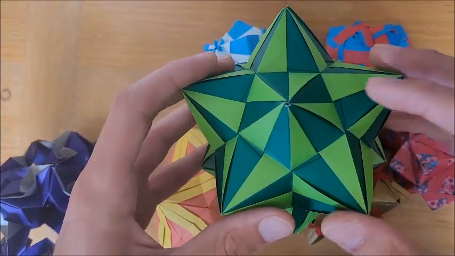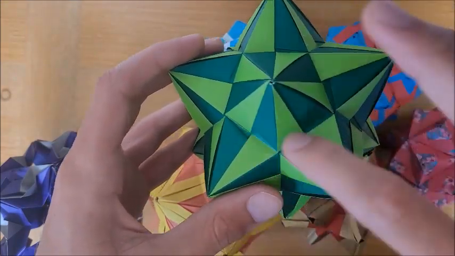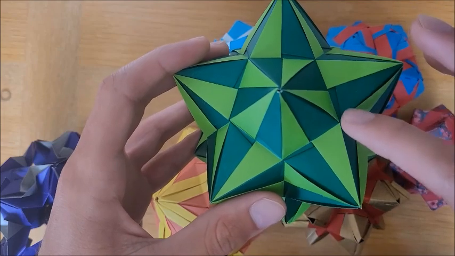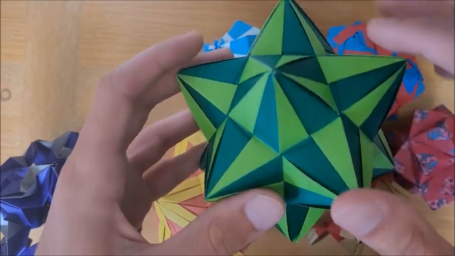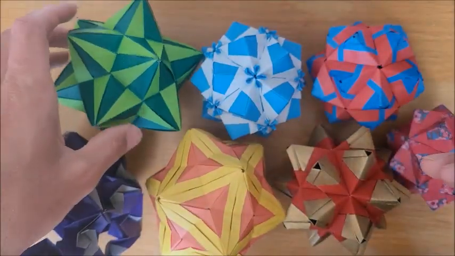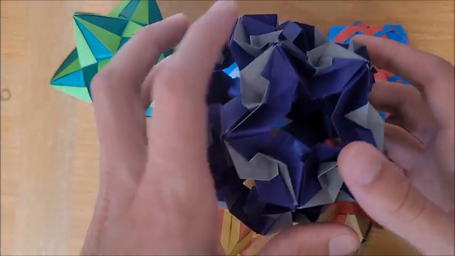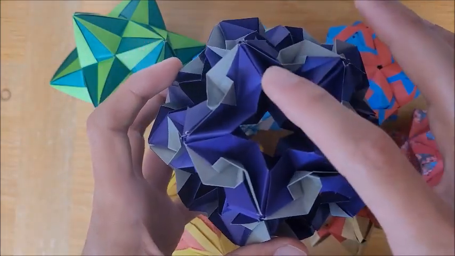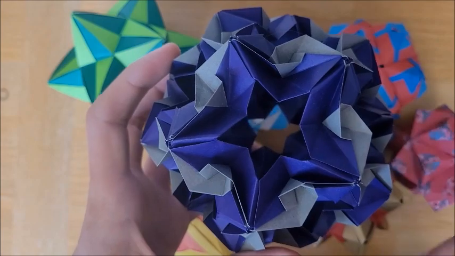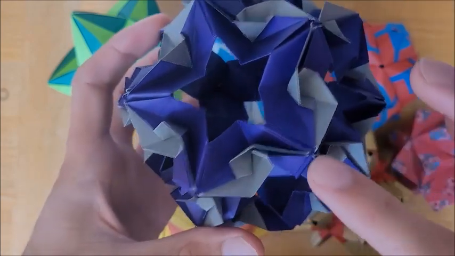Same thing with this one. We have groups of 5 around with groups of 3. And lastly, this model, in which the groups of 5 create a pretty star in the center, and then has these groups of 3.